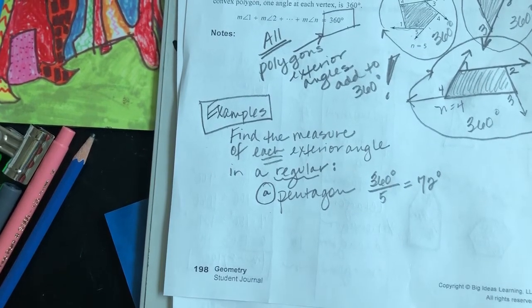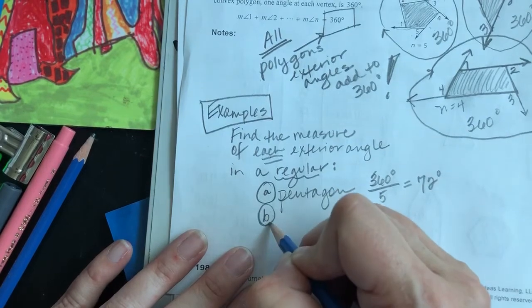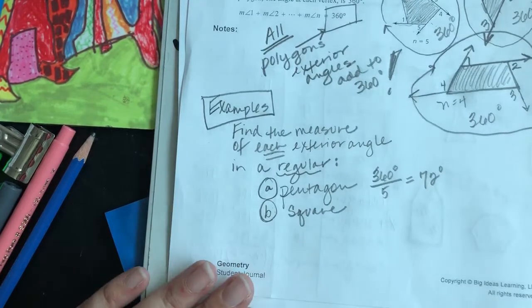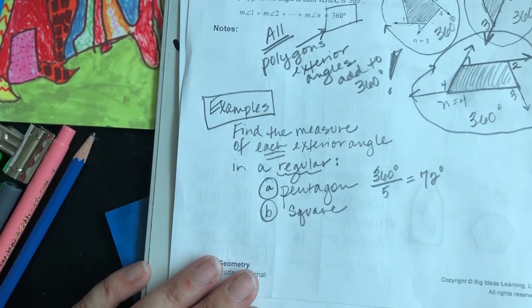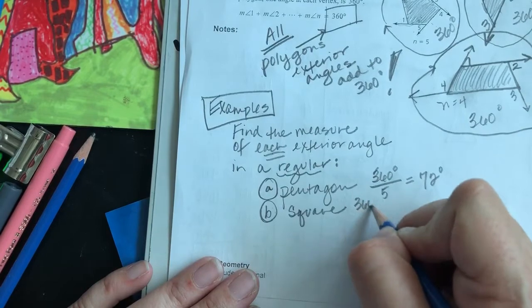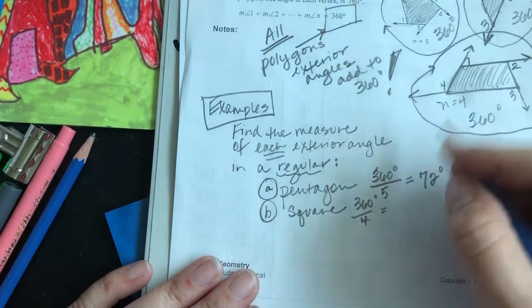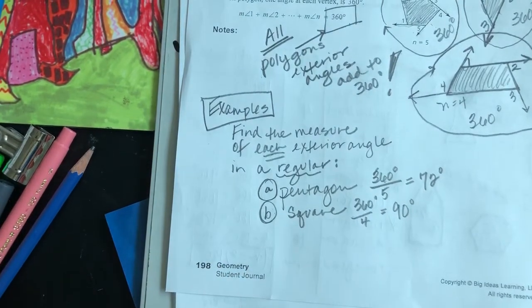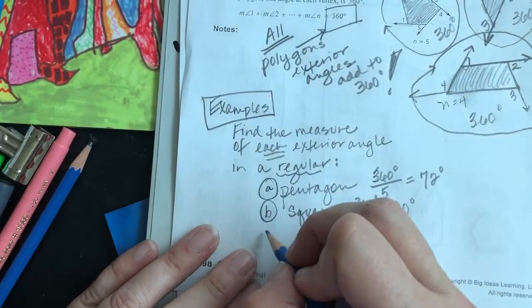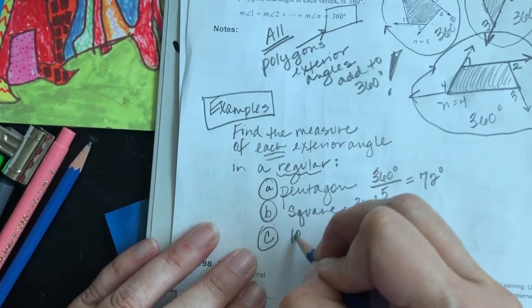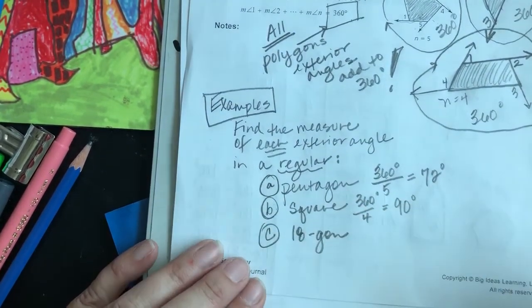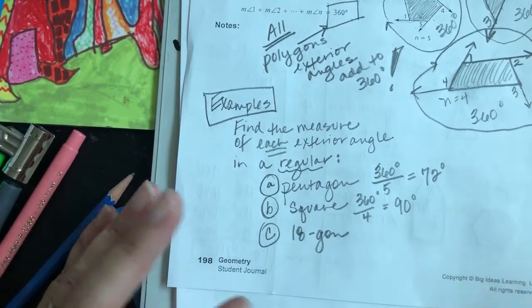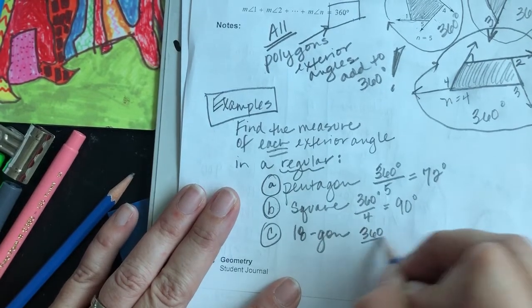Now let's put a square. A square is a regular polygon. How many sides does it have? What's 360 divided by 4? All those exterior angles would be 90. It doesn't matter how many sides I have. I'm going to show you that notation like an 18-gon. What's going to be the sum of the exterior angles for something with 18 sides? 360's always. 360 divided by 18.